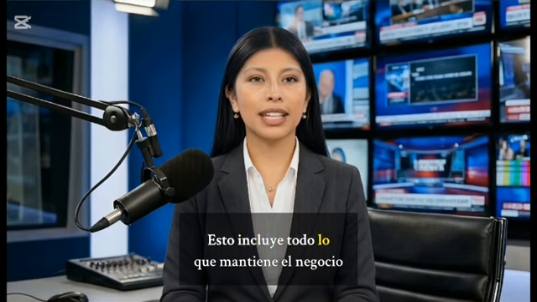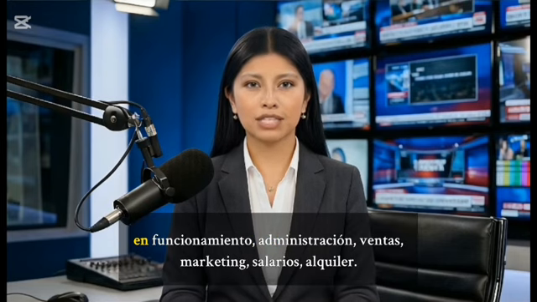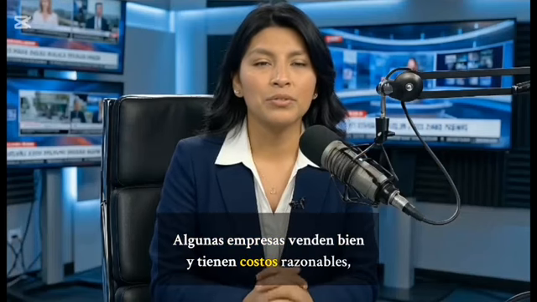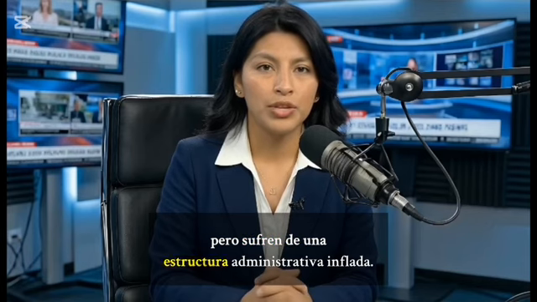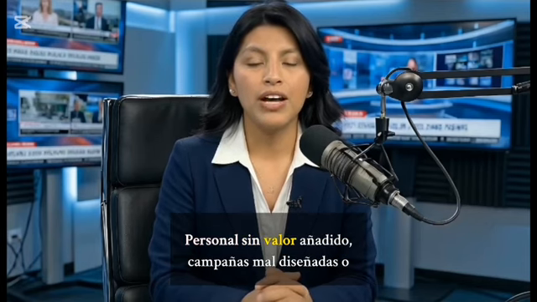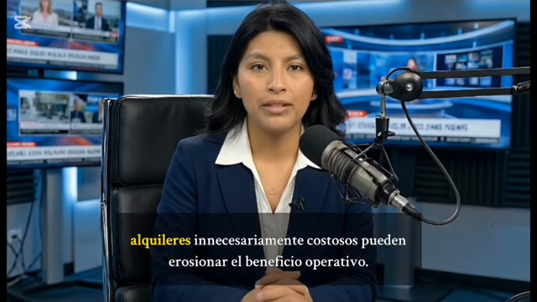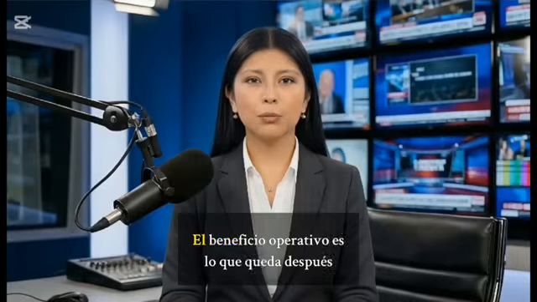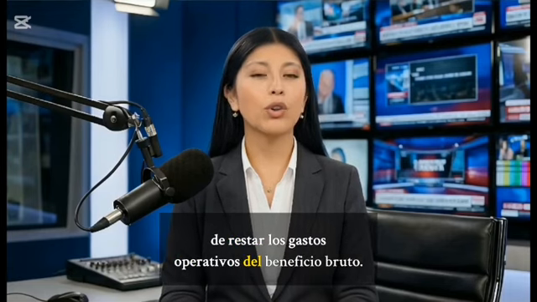This includes everything that keeps the business running: administration, sales, marketing, salaries, rent. Some companies sell well and have reasonable costs but suffer from a bloated administrative structure. Non-value-adding personnel, poorly designed campaigns, or unnecessarily expensive rent can all erode operating profit. Operating profit is what's left after subtracting operating expenses from gross profit.